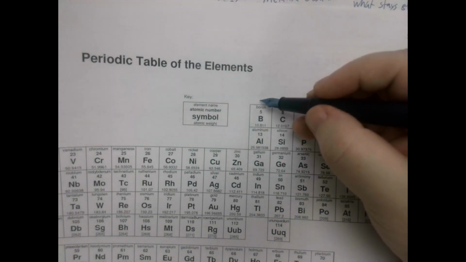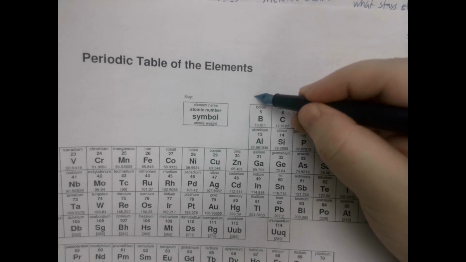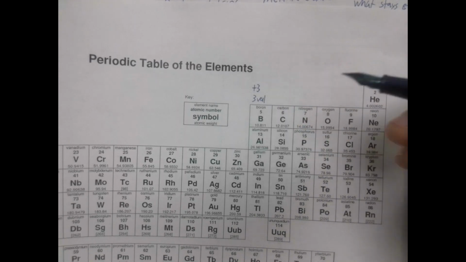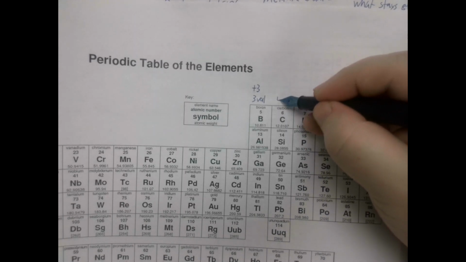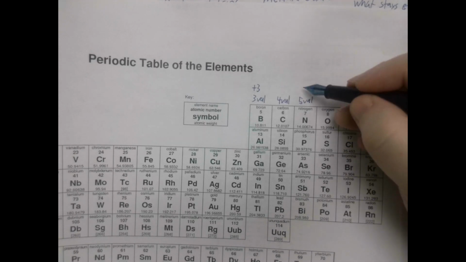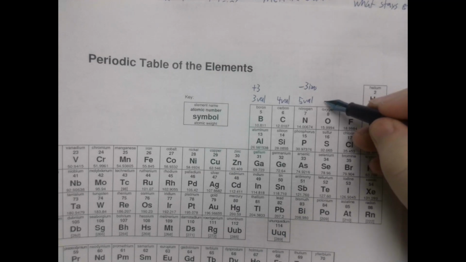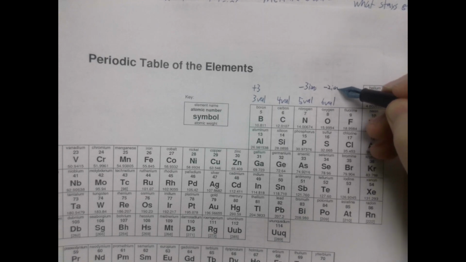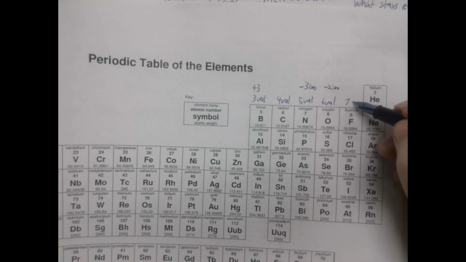Everything in the boron group, or boron family, has 3 valence and forms +3. These have 4 valence. These have 5 valence and form -3 ions. This has 6 valence and forms -2 ions. And everything in this one is 7 valence and has -1 ions.